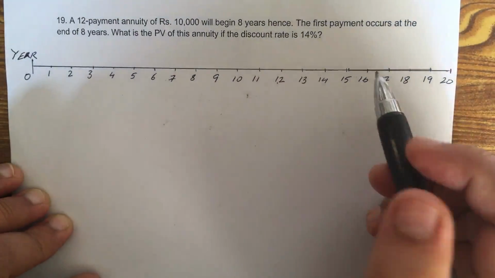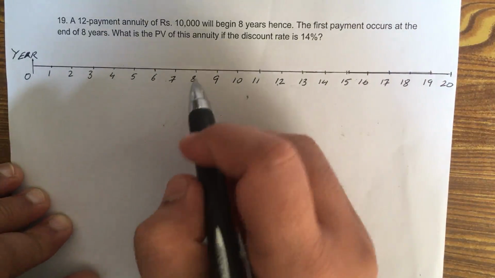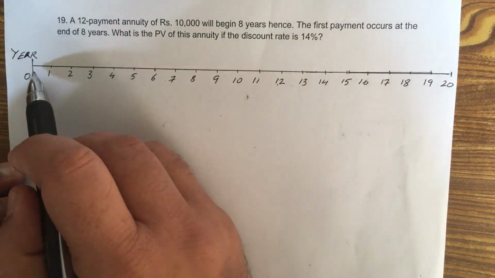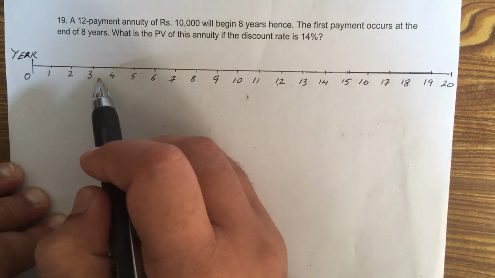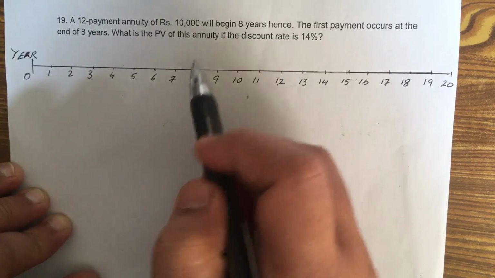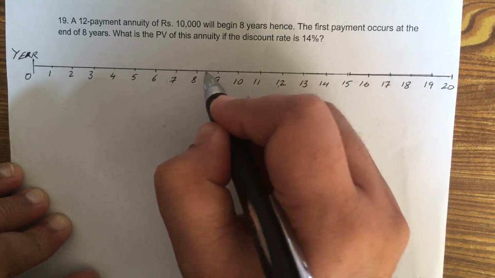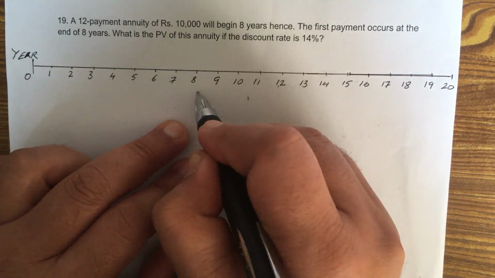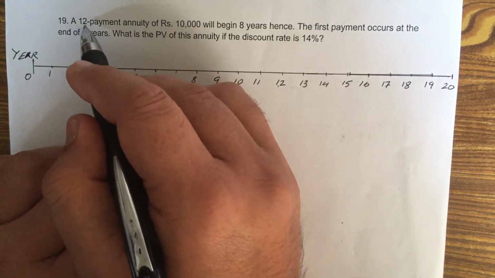So the first payment will occur only after 8 years. So for the first 8 years, 1, 2, 3, 4, 5, 6, 7, 8, there is no payment. But at the end of 8 years, for the next 12 years, a 12 payment.